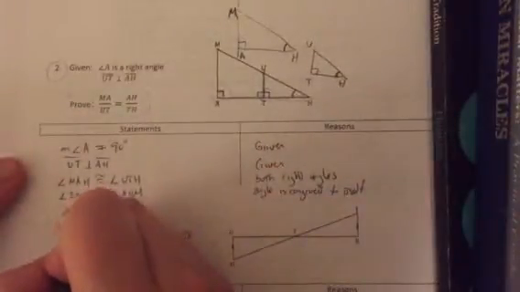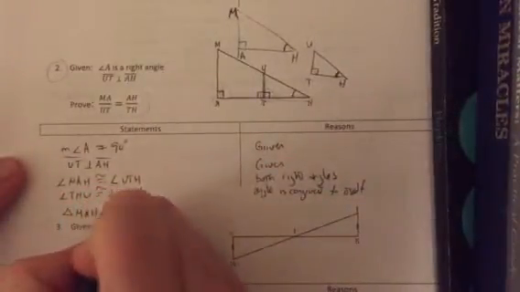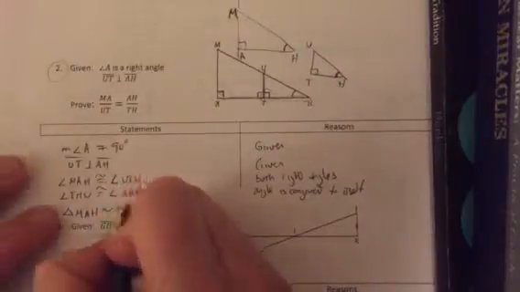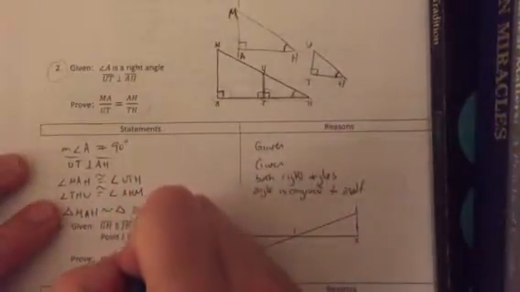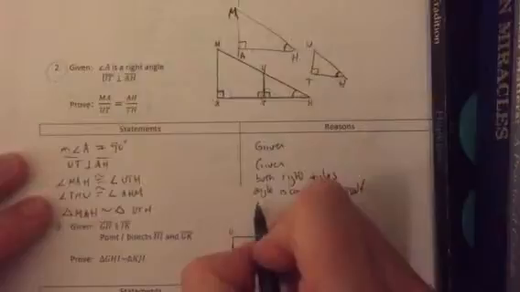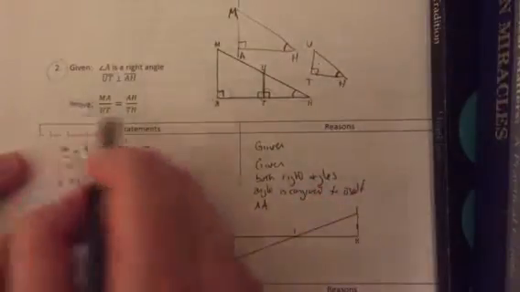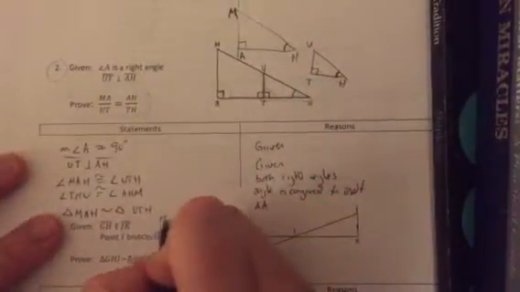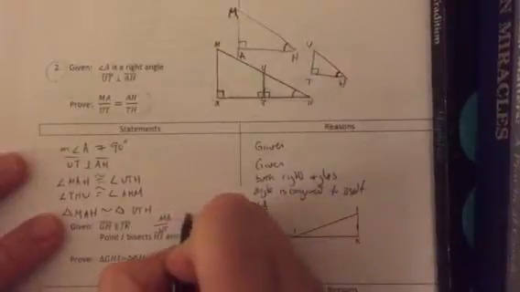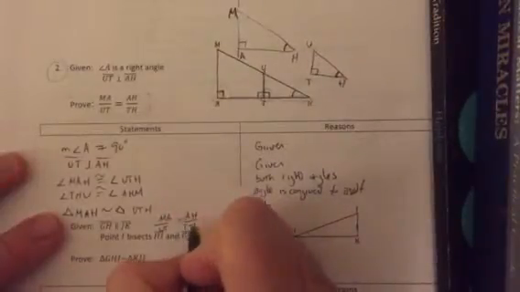So that means that triangle MAH is similar to triangle UTH by angle. And so now we can get down to the last statement. MA over UT equals AH over TH.